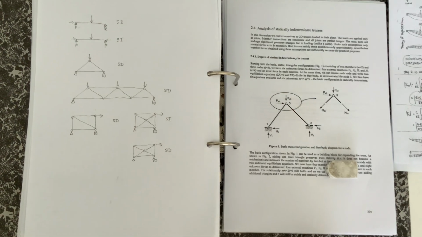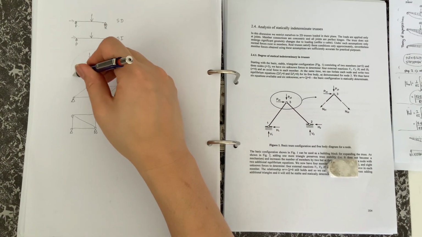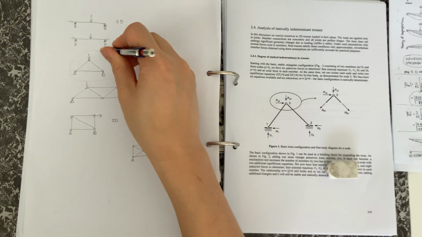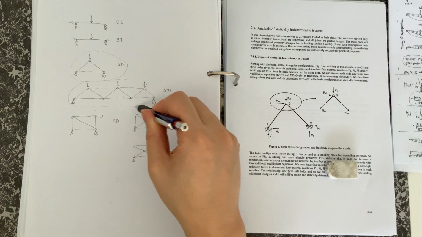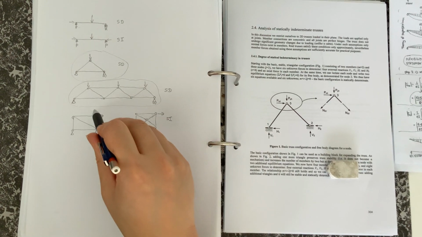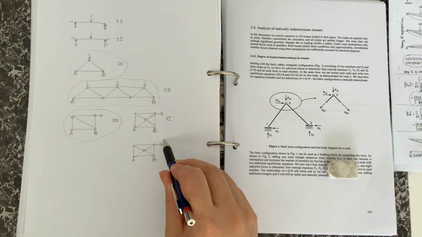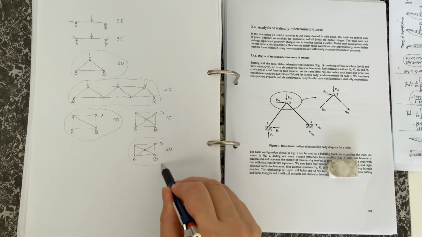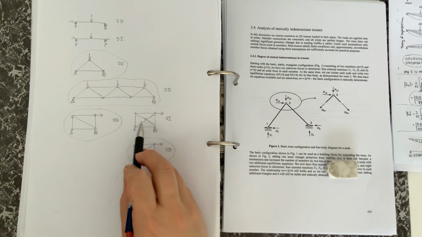So method of sections, method of joints would enable you to work out the forces in each of these members here. Method of sections, method of joints would enable you to work it out for here. Method of sections, method of joints is fine for that one. Method of sections, method of joints is fine for that one there, but it's not fine for this one here, okay?